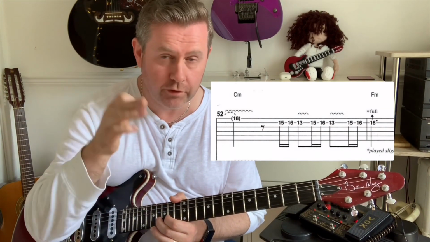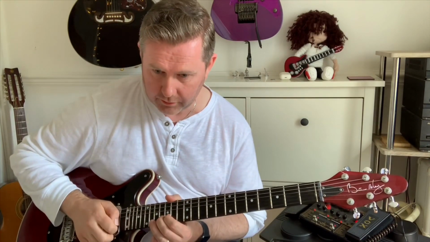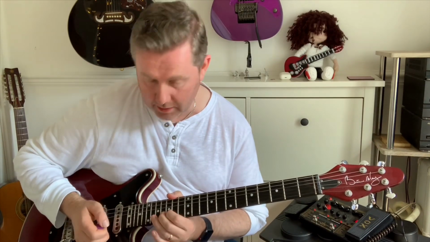If this is getting confusing and I'm talking too much, just rewind it, watch it back, take a look at the notes and the solos that you're learning and see how they relate to the chord they're being played over, and you'll be quite surprised at how it relates. And even on that bend, as he bends that up to an F, it's being played over an F minor.